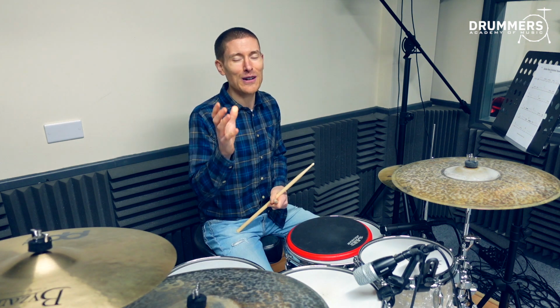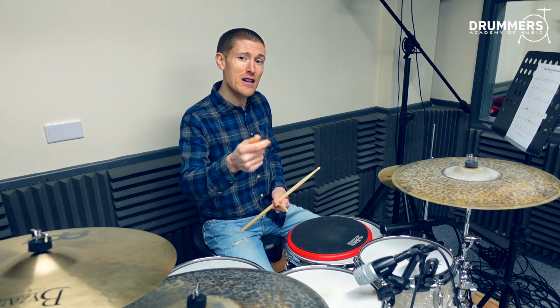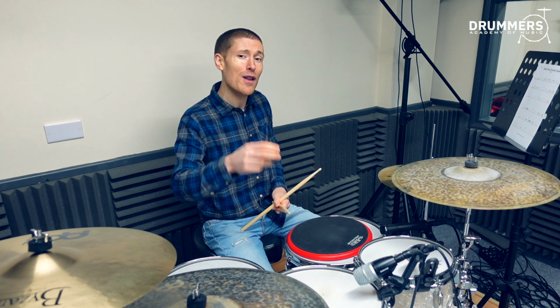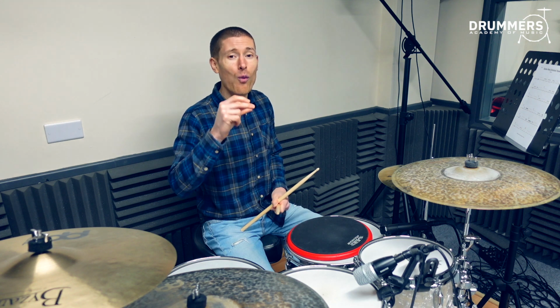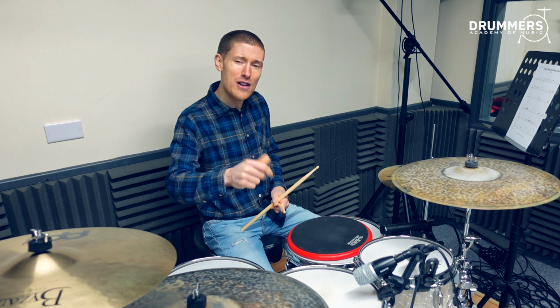Okay, so remember, you don't want to alternate between those two ways of counting. Just pick the one that you find most comfortable and then stick to that. So 1 triplet, 3 triplet, 1 triplet, 3 triplet, or 1 a and 3 a and 1 a and 3 a and. Remember, there's no set way to count triplets. Just choose the one that's easiest for you to do.